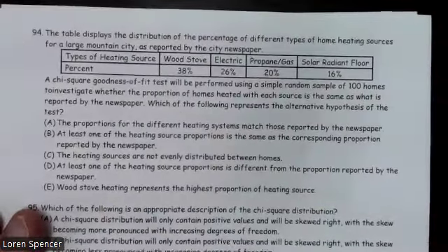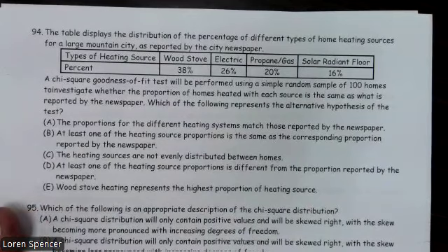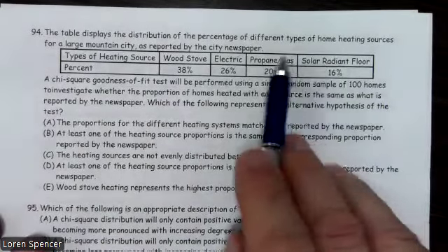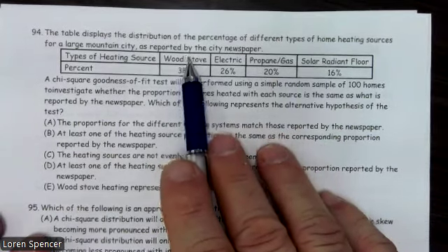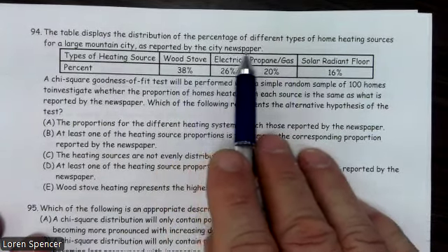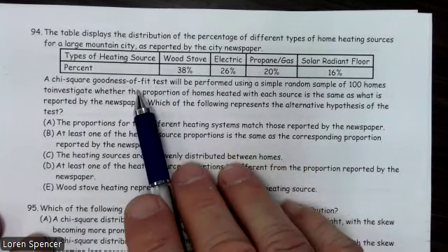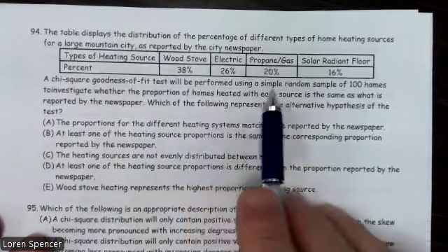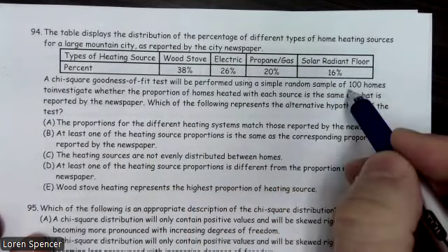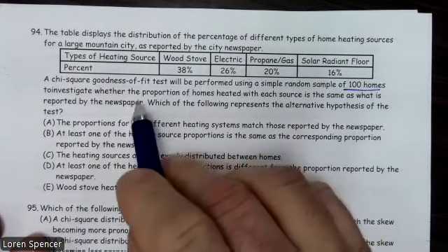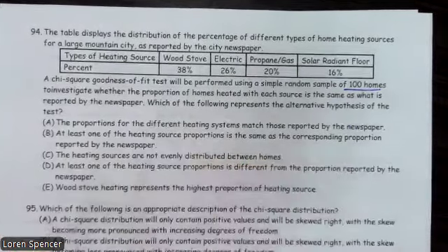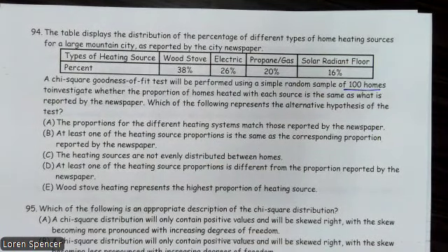Number 94. The table displays the distribution of percentages of different types of home heating sources for a large mountain city as reported by the newspaper. A chi-square goodness of fit test will be performed using a simple random sample of 100 homes to investigate whether the proportion of homes heated with each source is the same as what is reported by the newspaper. Which of the following represents the alternative hypothesis?